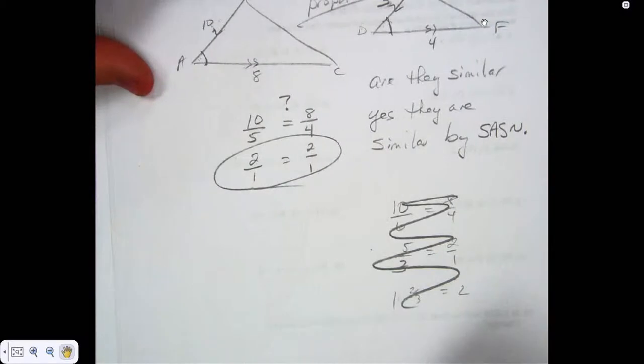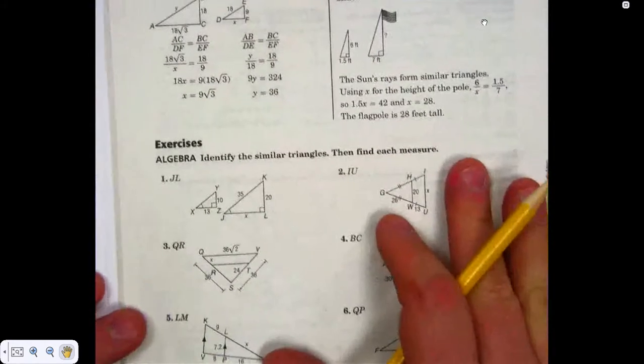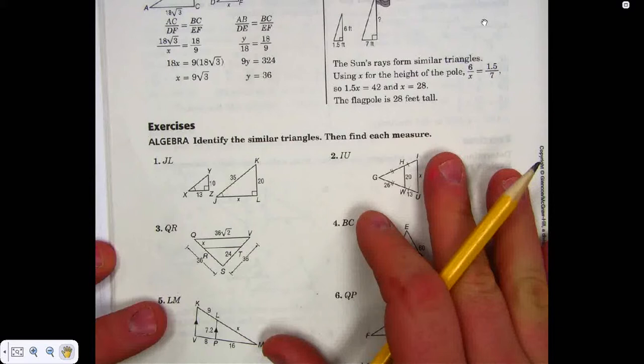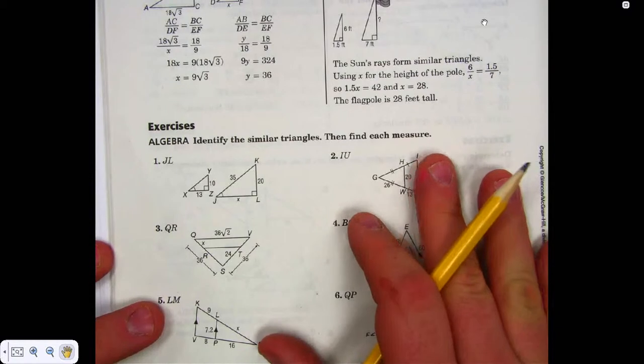Now, get your little red books out and we'll do a couple more examples of the type of problems they're going to give you. And like I said, guys, you're going to need to go home and do homework tonight. This is some stuff that needs to be explained, but there's things you got to do.